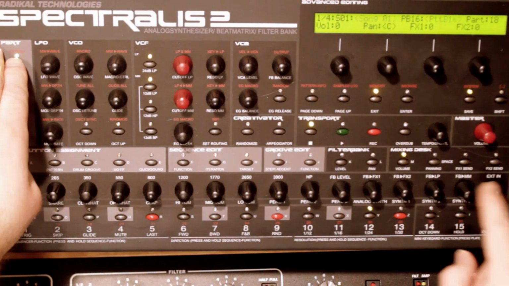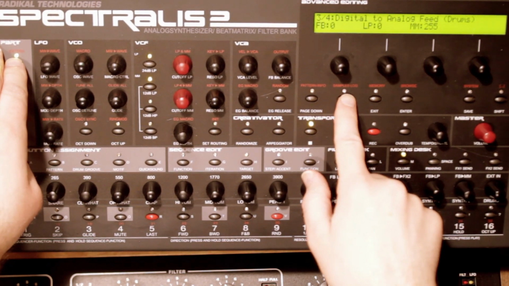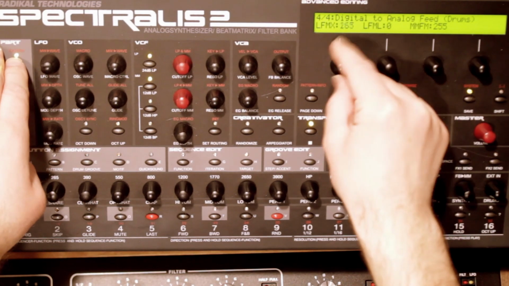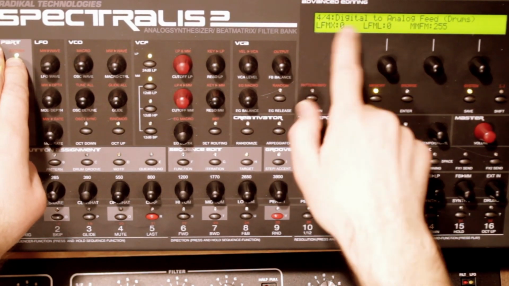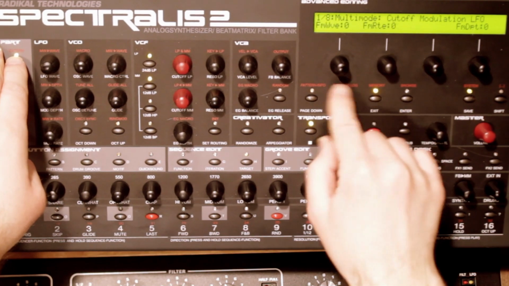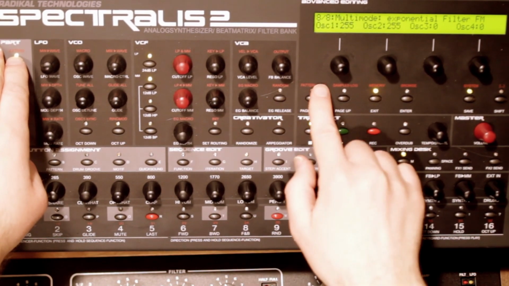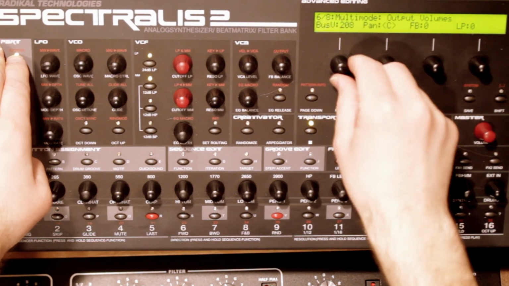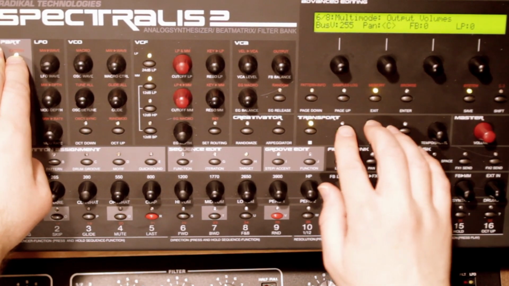We can go to the volume mixer, it goes through the analog send and through the multi-mode, and we turn off the modulation in page 4 to the low pass. Now the cutoff of the multi-mode is only going to go right out to the bus, so it's not going to affect the low pass filter.